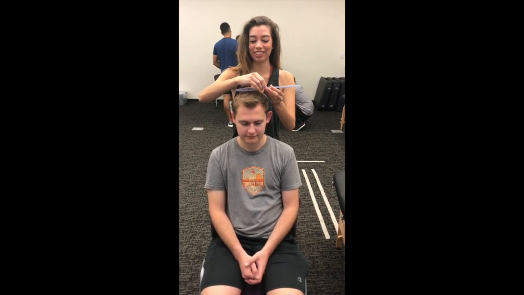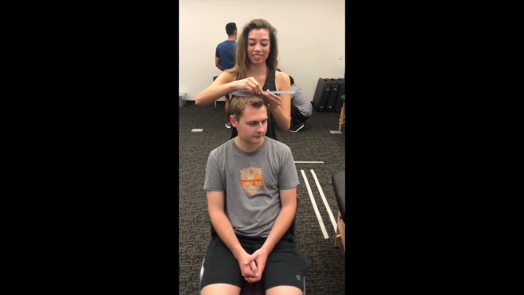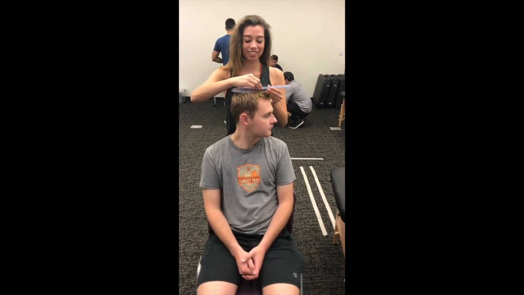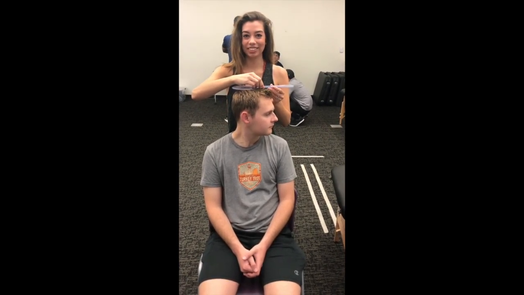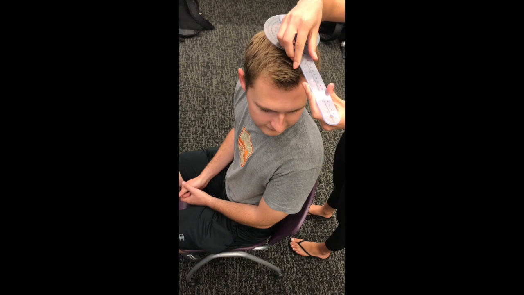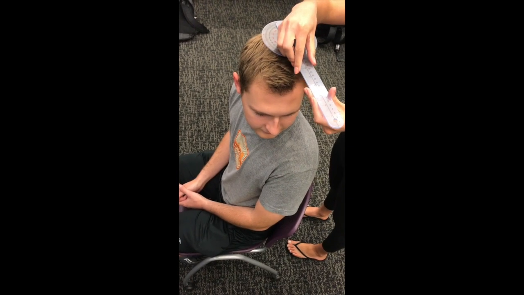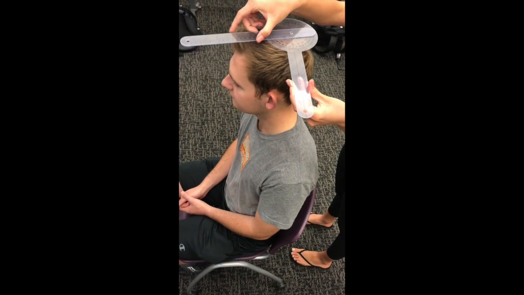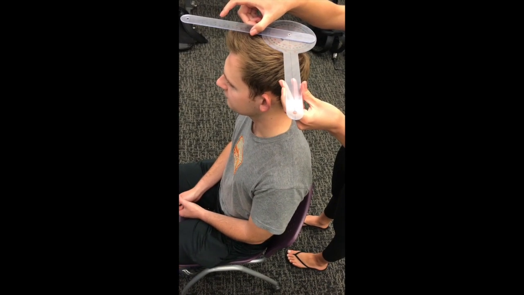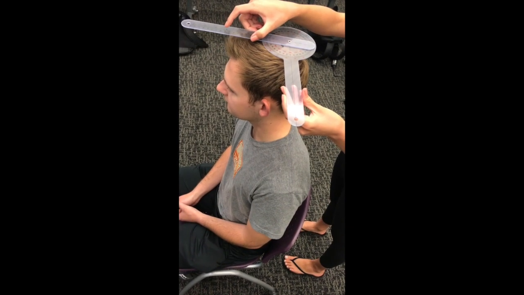Have your partner sit with head in neutral position. The axis of rotation is over the center of the skull. The stationary arm is parallel to the acromion and the mobile arm is the tip of the nose. His measurement for cervical rotation is 85 degrees. Normal range of motion is 80.